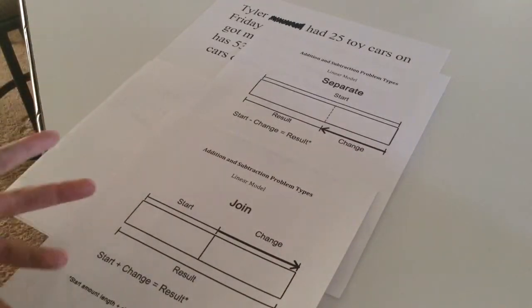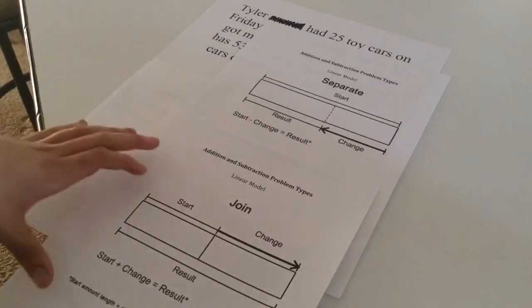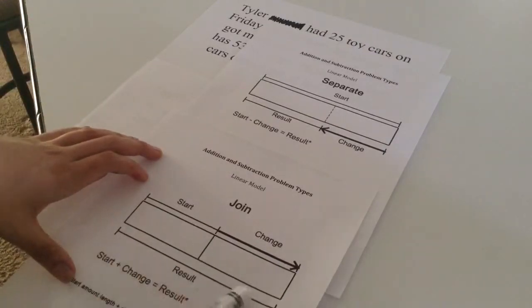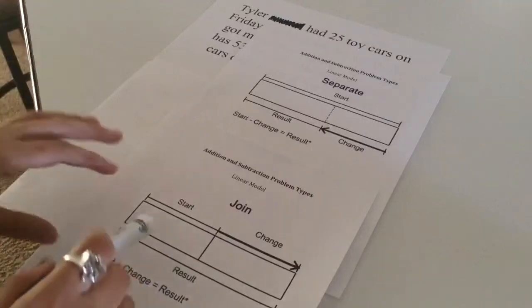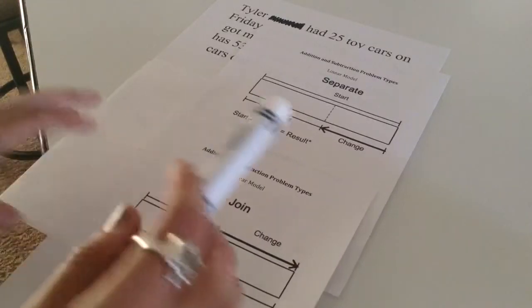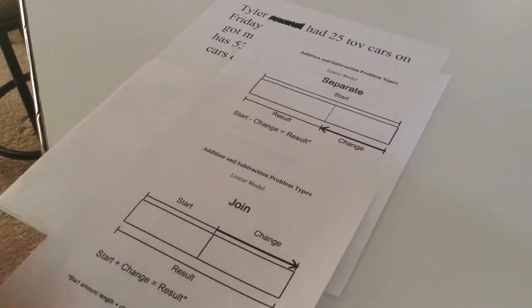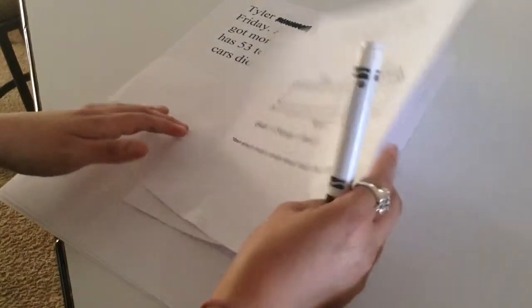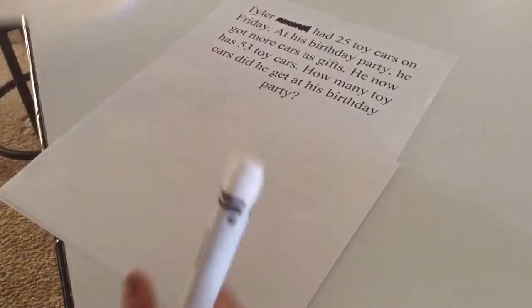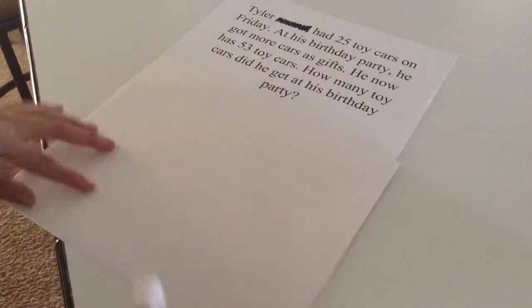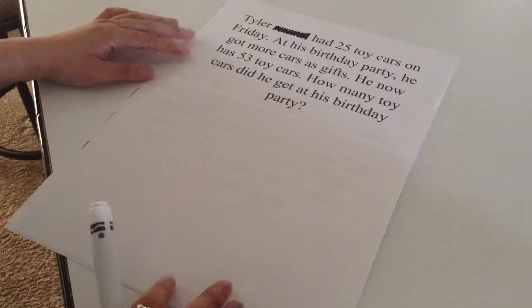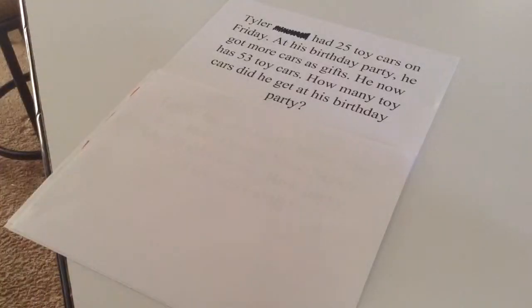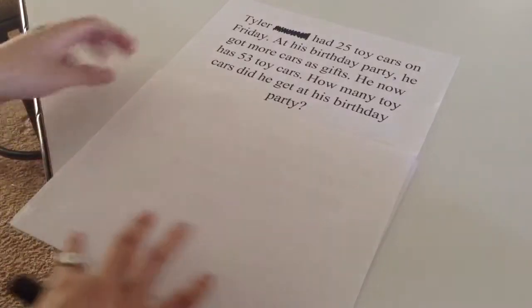And I love these linear models because they can really help you see where you need to put things. It's like a visual, and you can see where you need to put numbers and what it is that you're going to be doing, if you're going to be adding, if you're going to be subtracting. And so these linear models work really well as guidelines to help you work through these word problems, because sometimes they can be worded tricky and you might get a little confused on what it is that you're supposed to be doing. And so these linear models can help you. So we're going to practice a little bit more today with those.